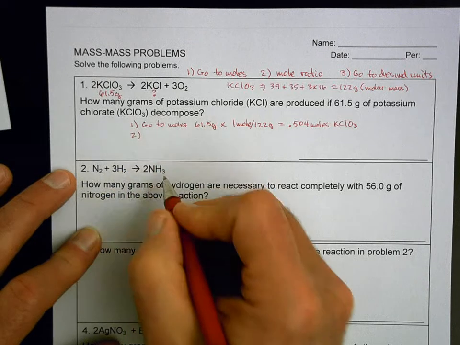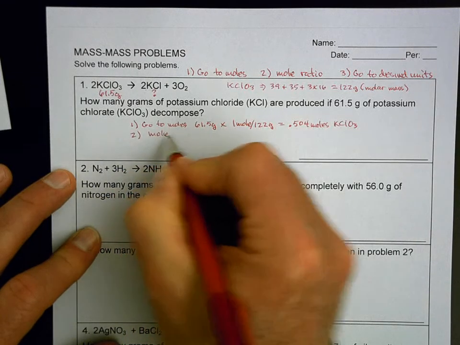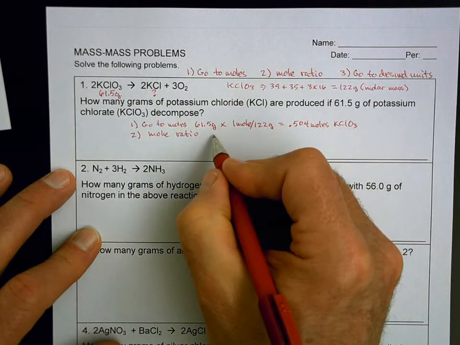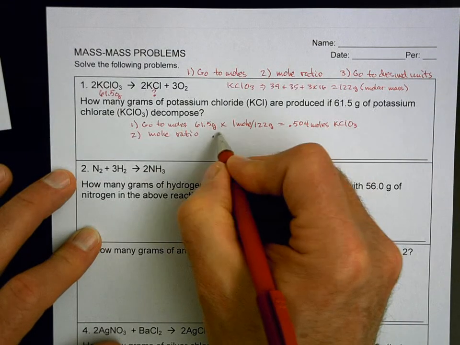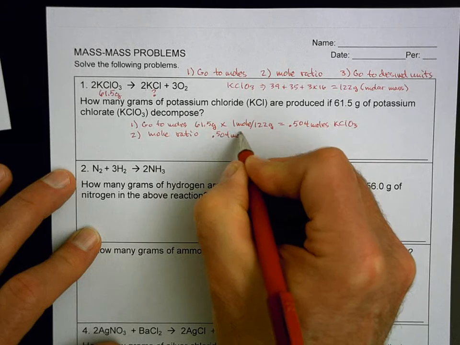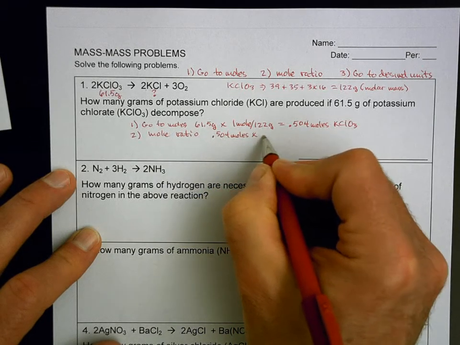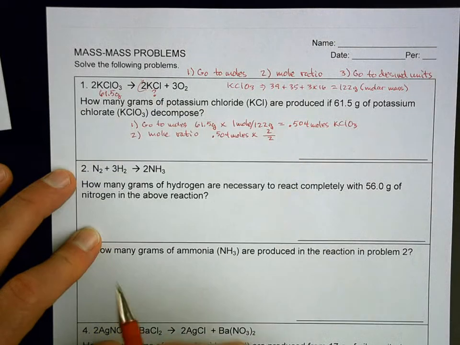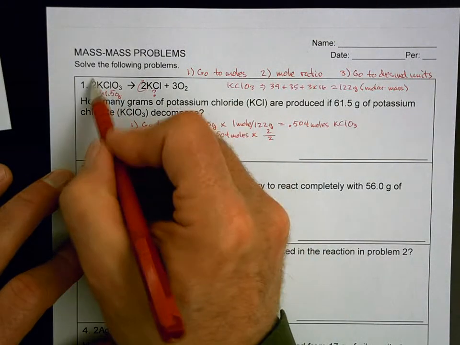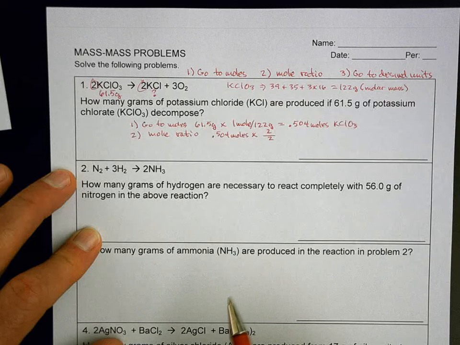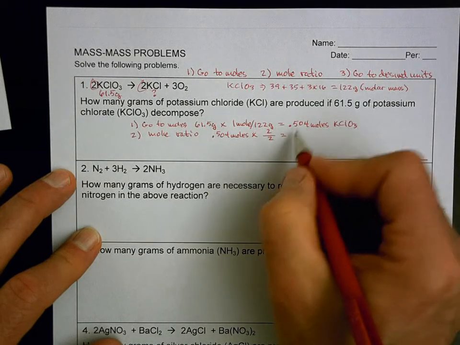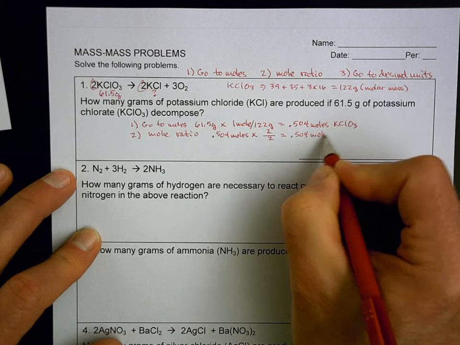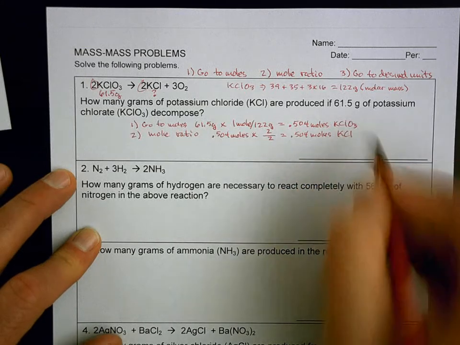Now, step 2, mole ratio. Well, mole ratio will be my 0.504 moles times, in this case, 2 over 2. 2 in front of the KCl, my question mark. 2 in front of the KClO3. And of course 2 over 2 is just 1, so this is going to be 0.504 moles of my KCl.